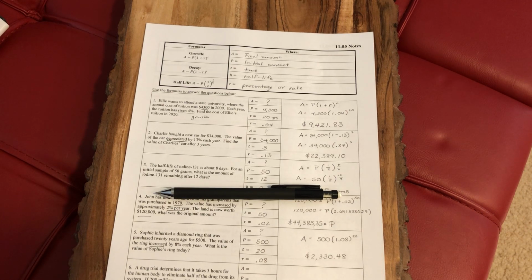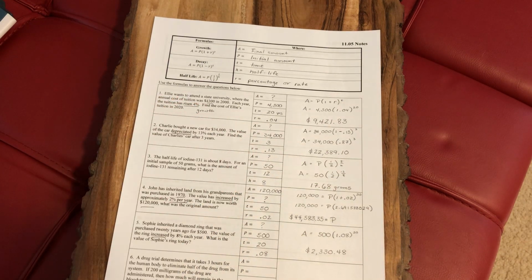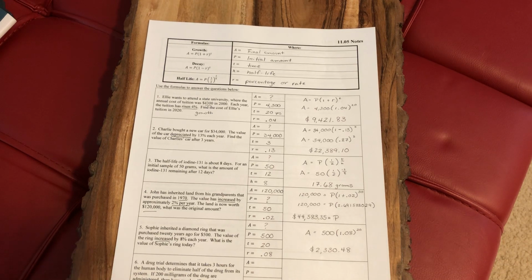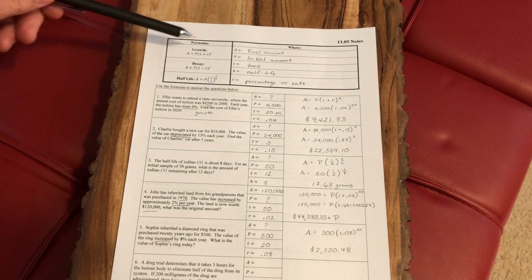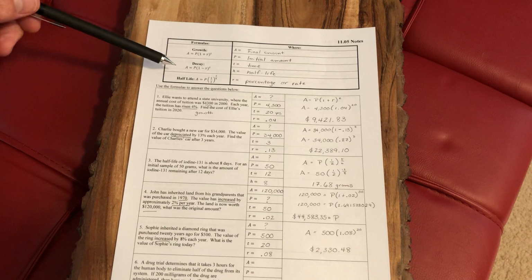We're dealing with growth and decay as well as half-life. There's just three different formulas and understanding where each one gets plugged in. I went ahead and did the first four so that my hand was out of the way and I could pinpoint things on this. So when we're dealing with growth, here's our formula. Decay, here's our formula. Half-life.